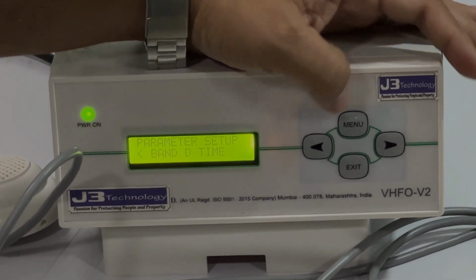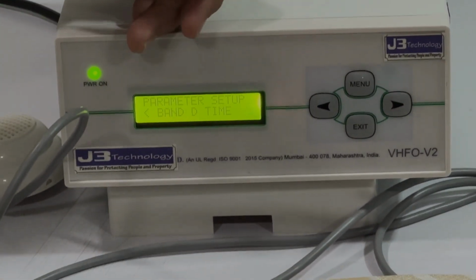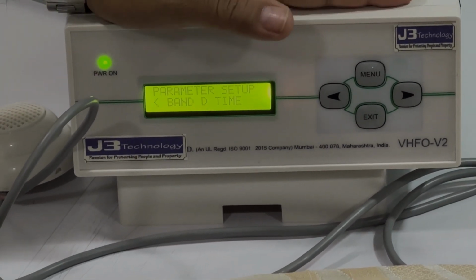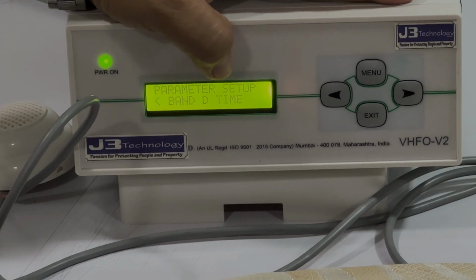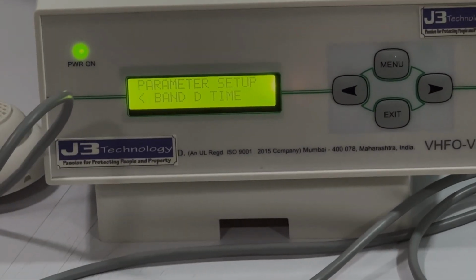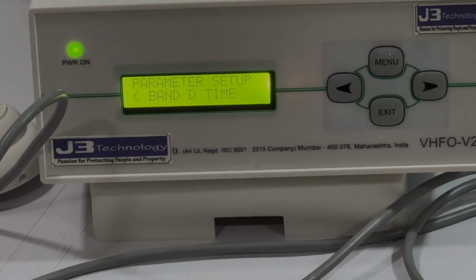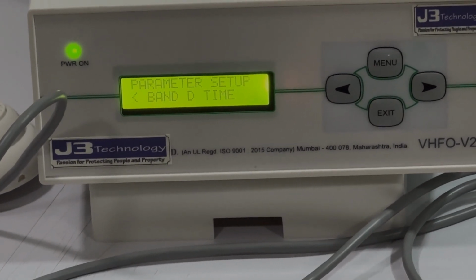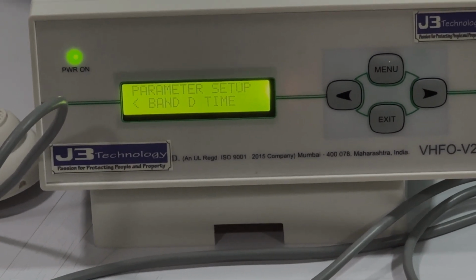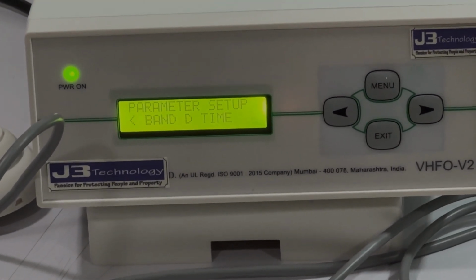All times are set. In manual mode, if you change these band times, the frequency will change according to your timing. For band A the frequency will be 20 to 50 gigahertz.